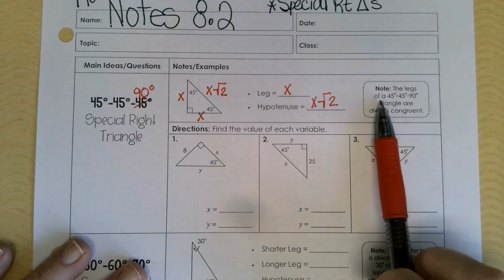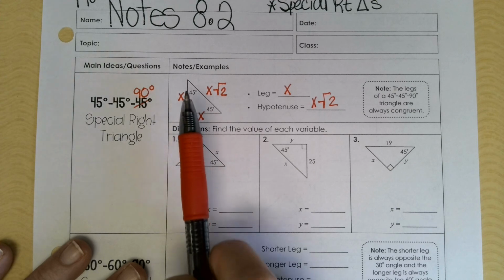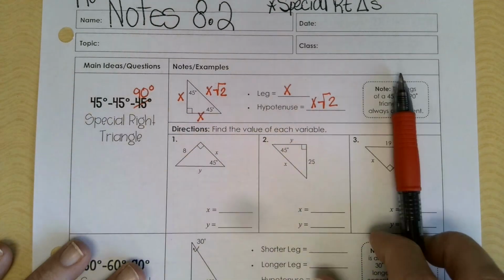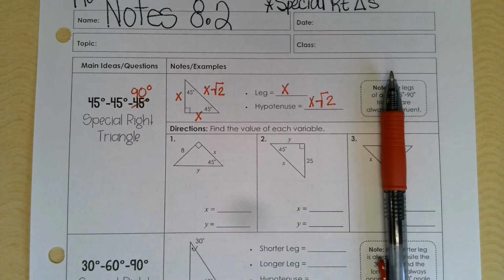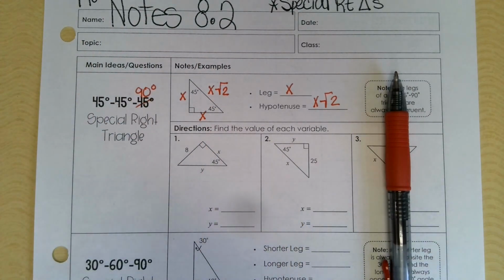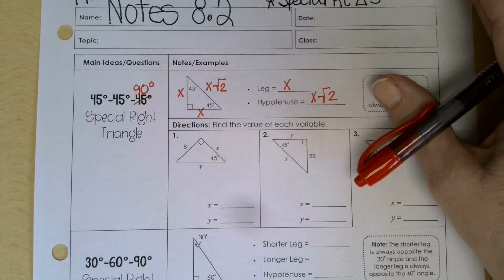Notice that the legs of a 45, 45, 90 triangle are always congruent, so this is an isosceles right triangle. Isosceles right triangles show up in a square, so the ACT loves to throw a square into the picture and have you deal with 45, 45, 90 triangles. They can show up in lots of places. We'll start with some basic problems, and then show you how to actually solve the triangle.